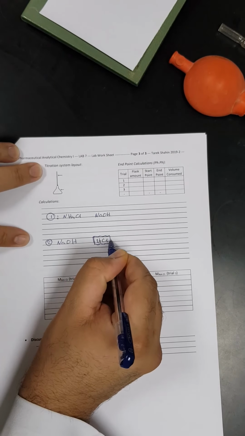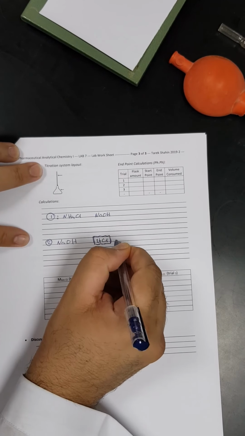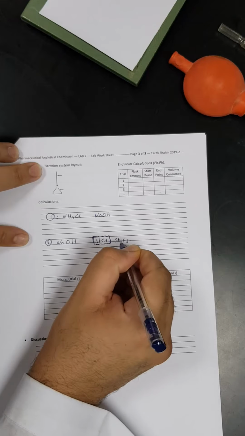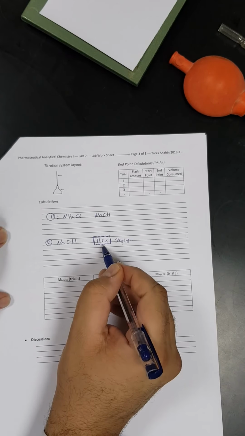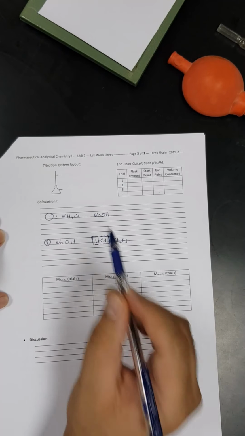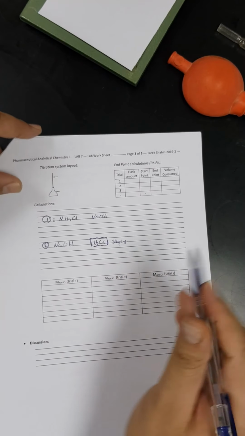So I will just put it in a cube and I will call it the starting point. So here we will start from this point. We will start the calculation to get the concentration of the ammonium chloride, and we are going to see that in this practical, inshallah.